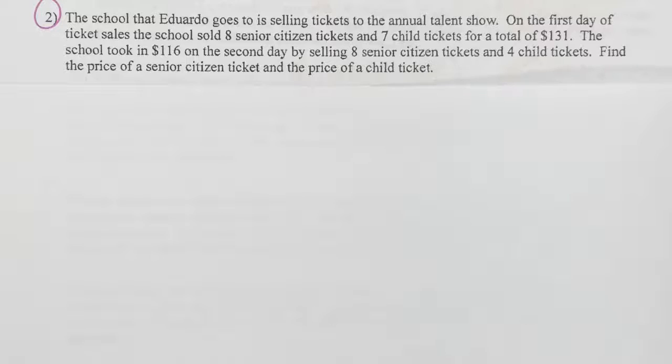All right, Reagan, can you read us number 2, please, ma'am? The soda and water ministry is selling tickets to the annual concert. On the first day of ticket sale, the school sold 8 senior citizen tickets and 7 child tickets for a total of $131. The school took in $116 on the second day by selling 8 senior citizen tickets and 4 child tickets. Find the price of a senior citizen ticket and the price of a child ticket.